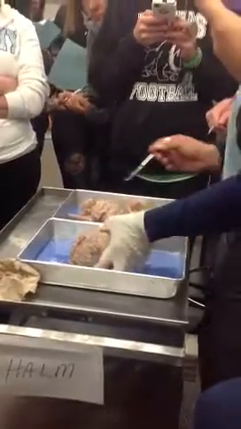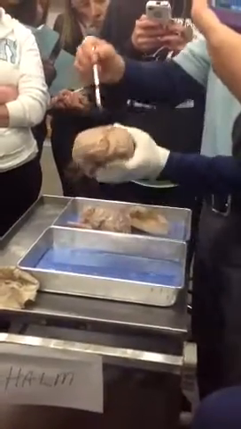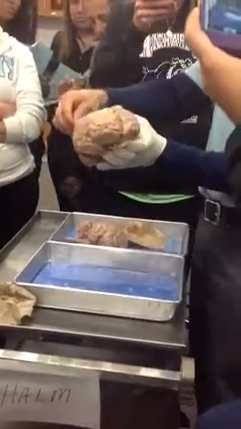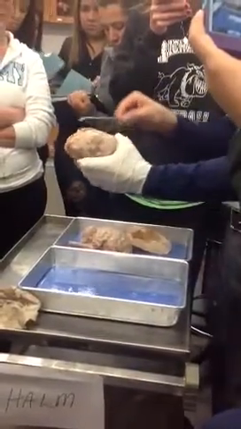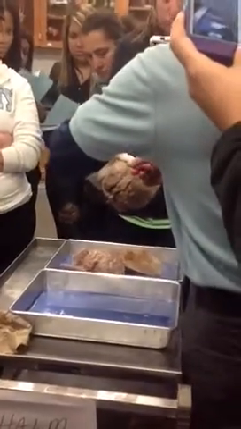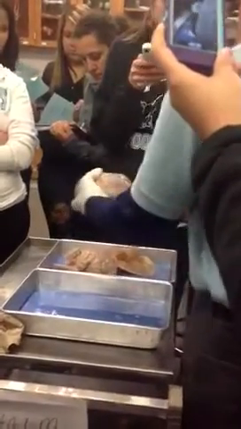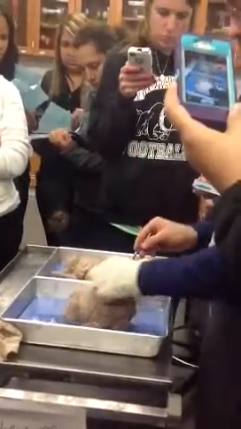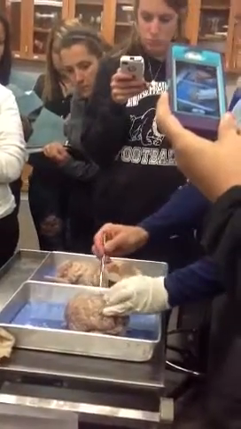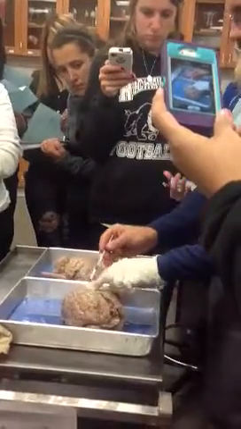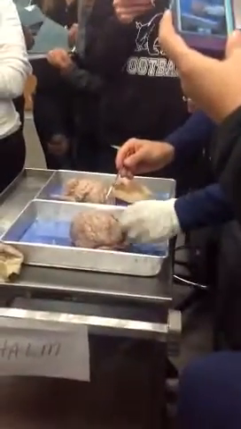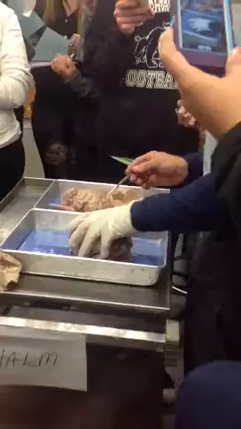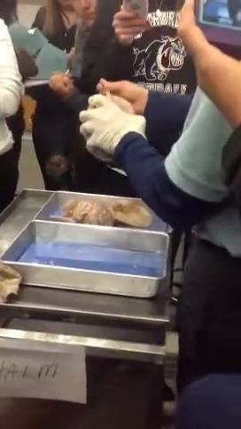Longitudinal fissure is the line, a fissure, that divides the left and the right hemisphere. Okay, so I've got the probe in the longitudinal fissure. That's an easy one for students. There's some dura mater. This is kind of clogged up. There's dura mater and blood vessels in it, but you can see it. You can see it in the front here. That's the longitudinal fissure.